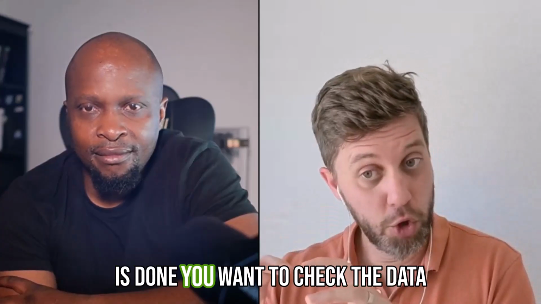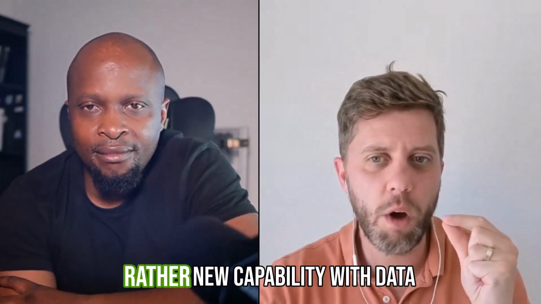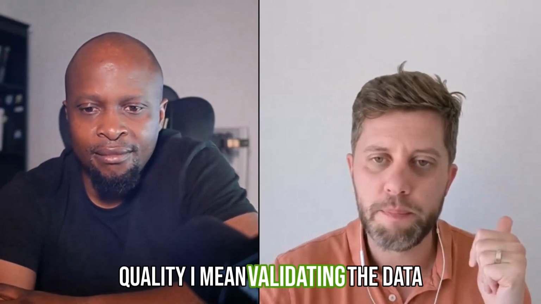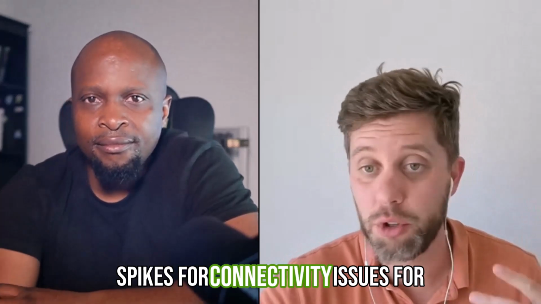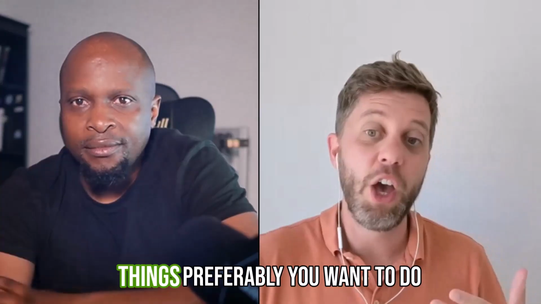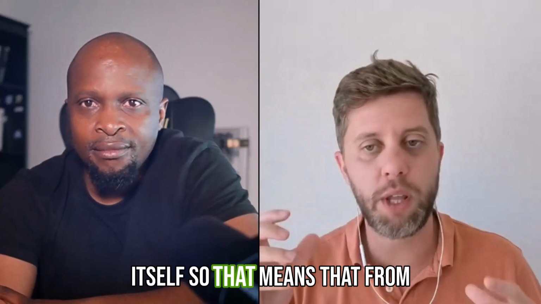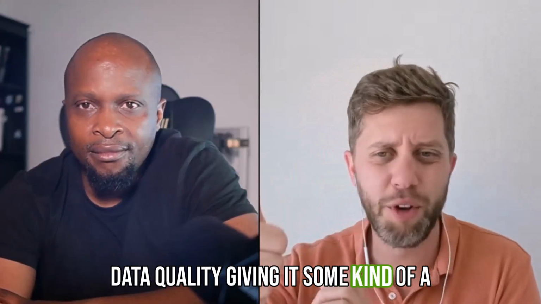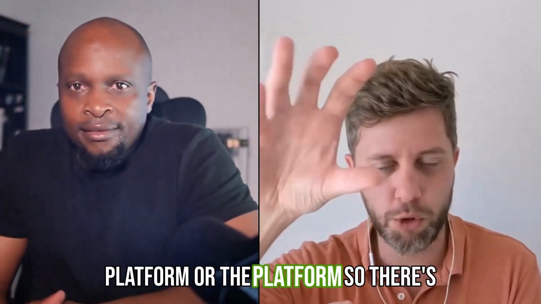If that is done, you want to check the data quality. Data quality is interesting in the sense that it's a rather new capability. With data quality, I mean validating the data, checking for not-a-numbers, for spikes, for connectivity issues, for late data, for stale data, for drifting data, all these types of things. Preferably, you want to do that before you bring your data into the platform. So from connectivity to contextualization and transformation to checking data quality, giving it some kind of quality flag, is this trustworthy or not, and then bring it into the platform or the broker.